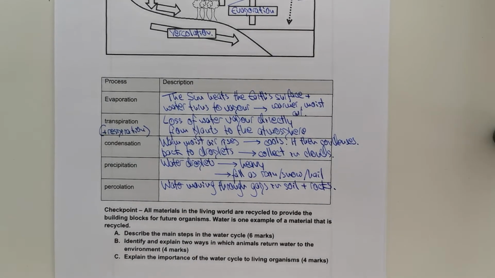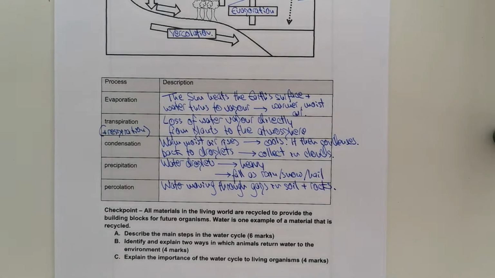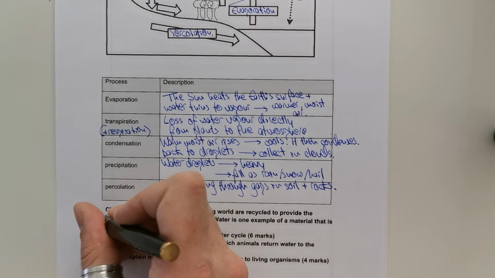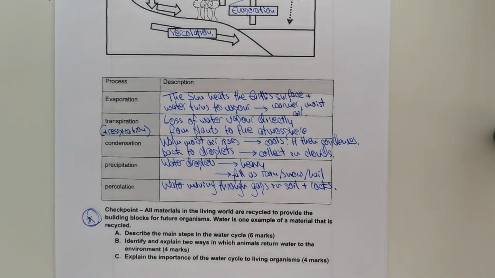Now, what I'd like you to have a look at underneath that is some examples of exam questions around this topic area. I'd like you to pause the video and have a look at these exam questions and see if you can use what you've done in the video, what we've just talked about, and any additional research you can do, to see if you can answer them. There are 3 questions: 6 mark, 4 mark, and 4 mark.